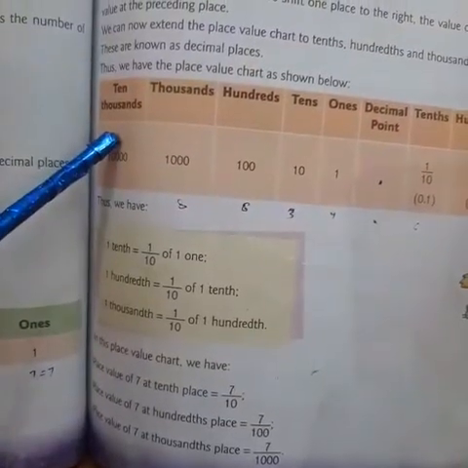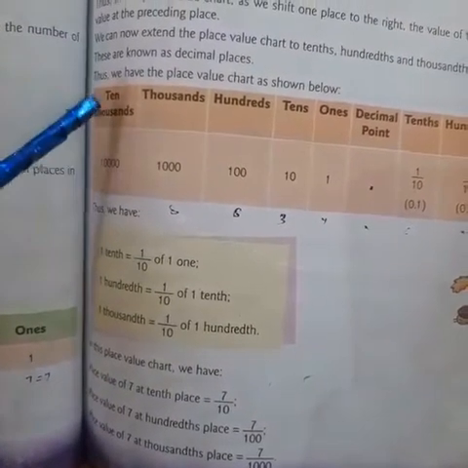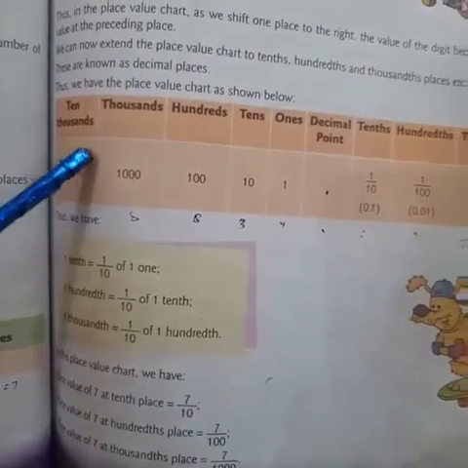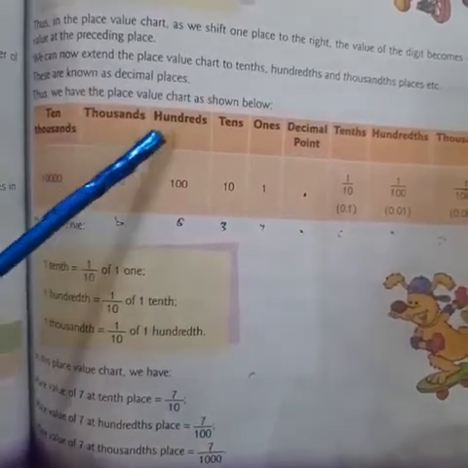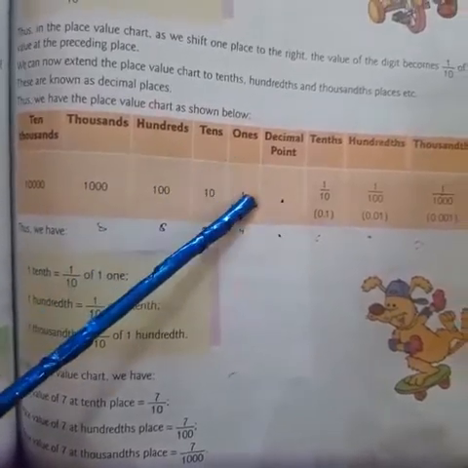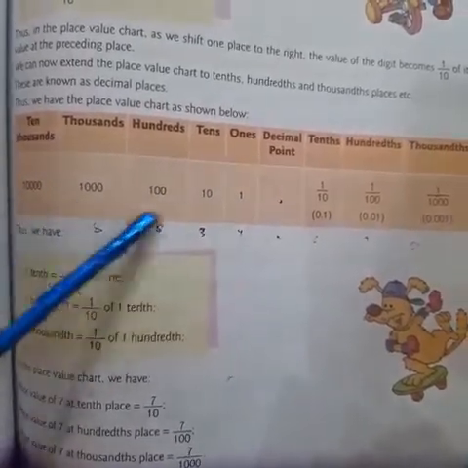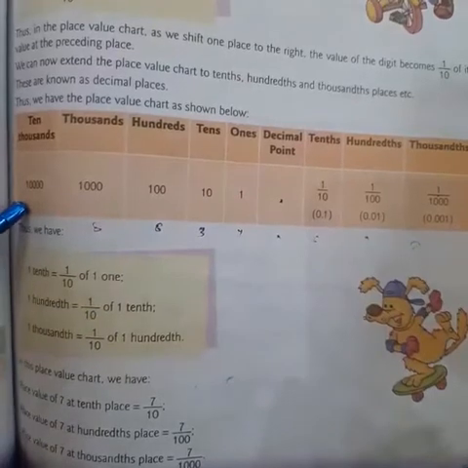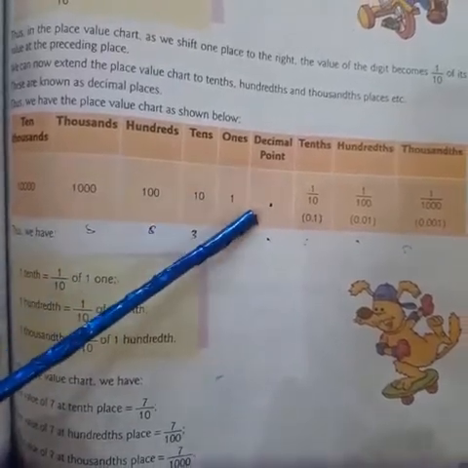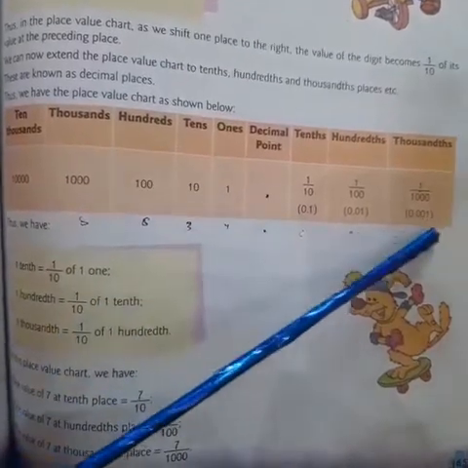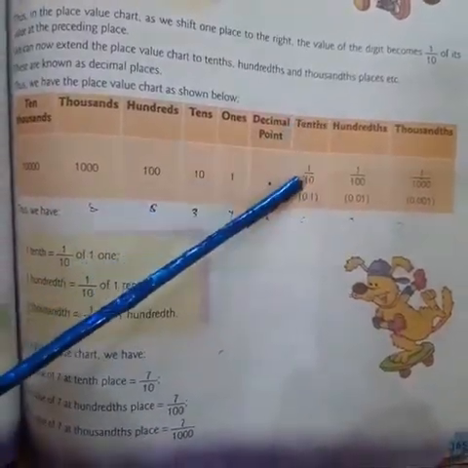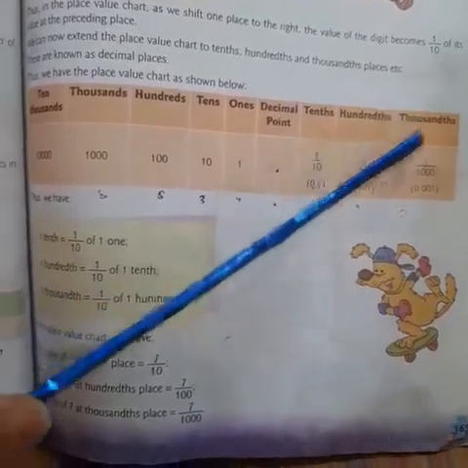Now children, we have learned about the place value chart. Now we are going to learn about the place value chart of decimal fractions. See, 10,000, 1,000, 100, tens, ones. These are the normal numbers that we have already learned. Now we will put a decimal point here. After the decimal point, we are learning about only 3 decimal places. One is tenths, then hundredths, then thousandths.